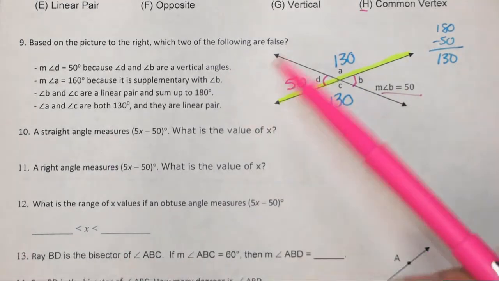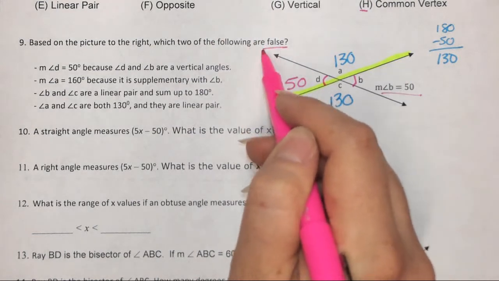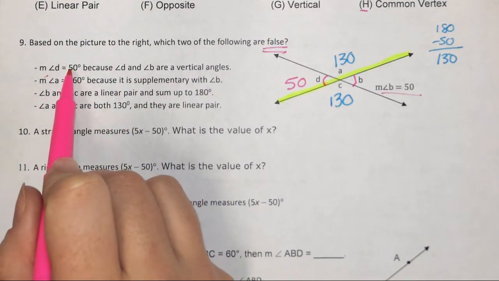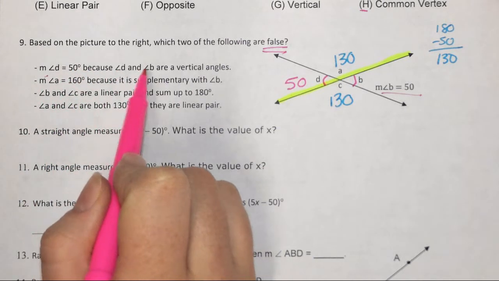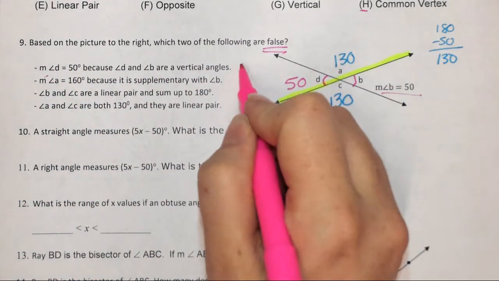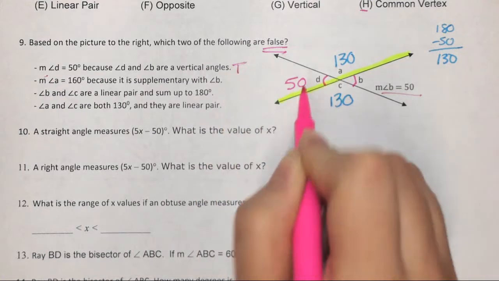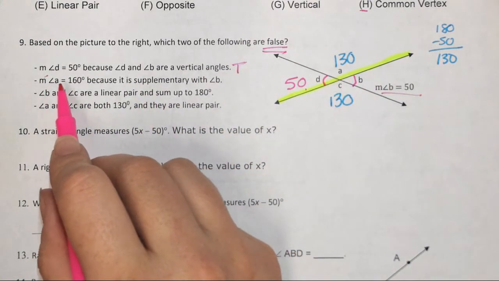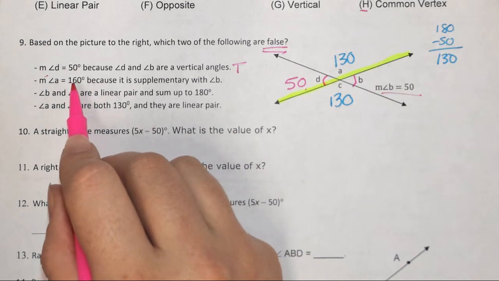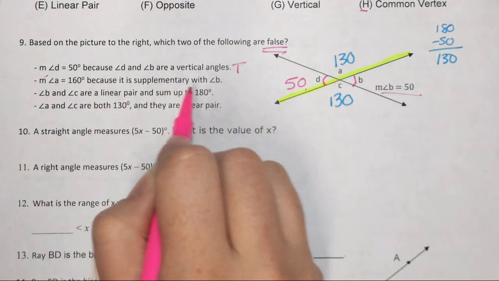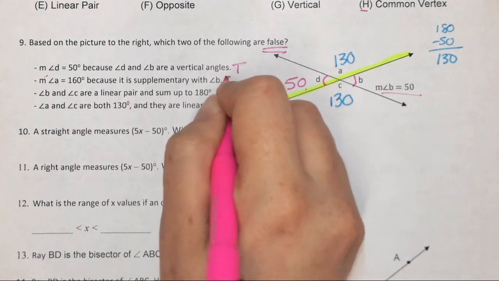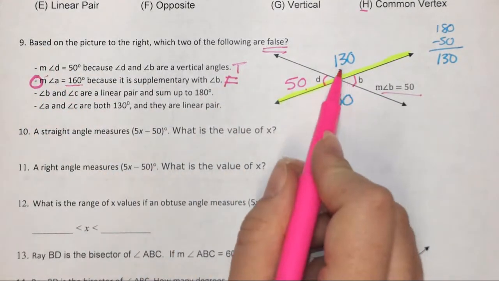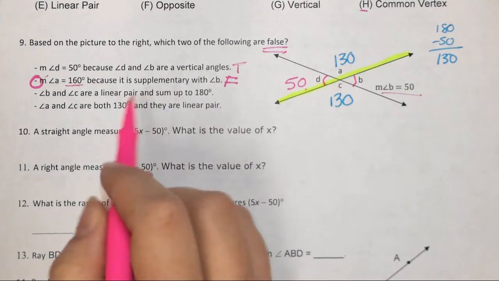Okay. All right, now let's go through and determine which one of these are false. So this one says the measure of angle D is equal to 50 because D and B are vertical. That's true. D is 50, and these are vertical. This one says the measure of angle A is 160 because it's supplementary with B. That's false. Okay. A is not 160, it's 130.